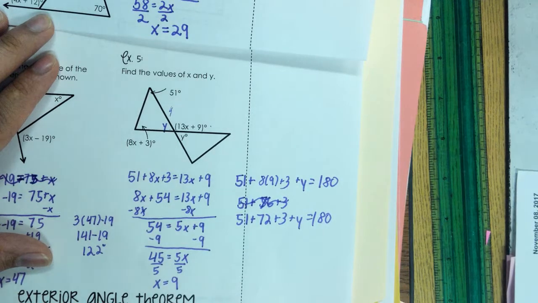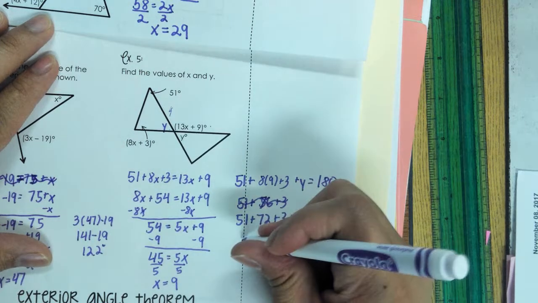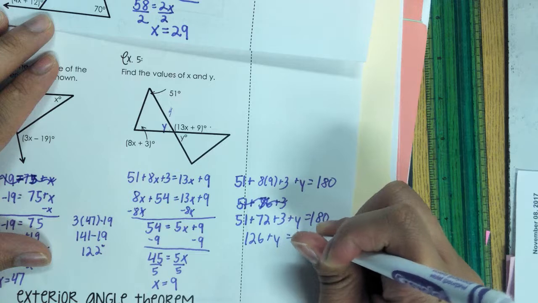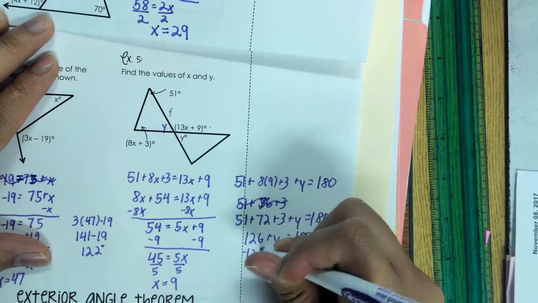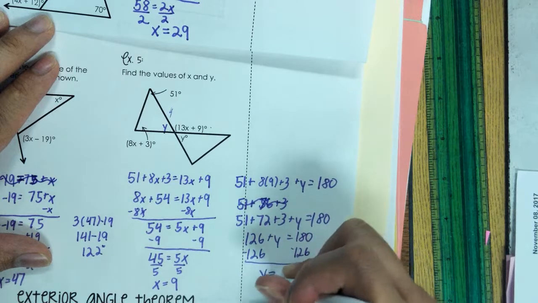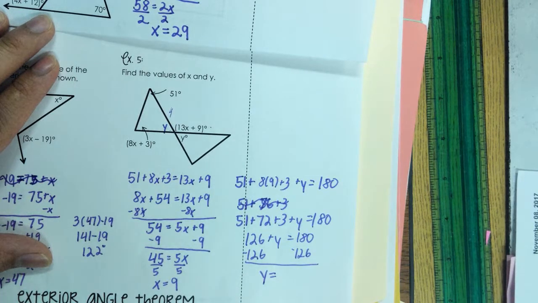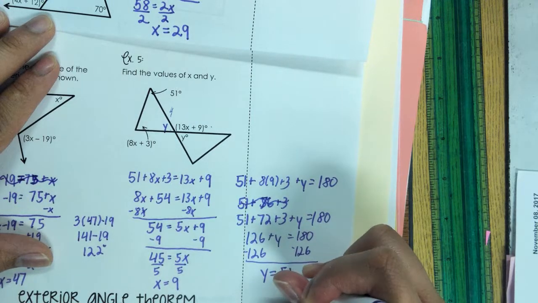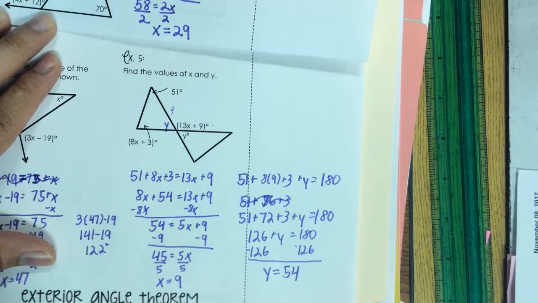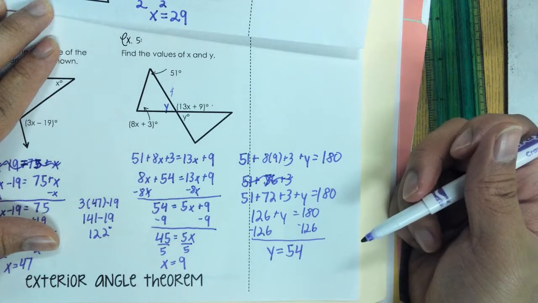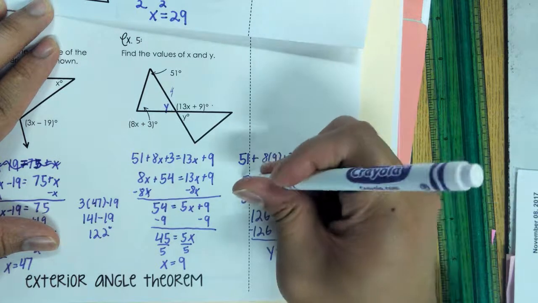Cleaning up, combining like terms, 126 plus y equals 180. Subtract 126 on both sides to get y equals 54. So I used vertical angles to solve this.